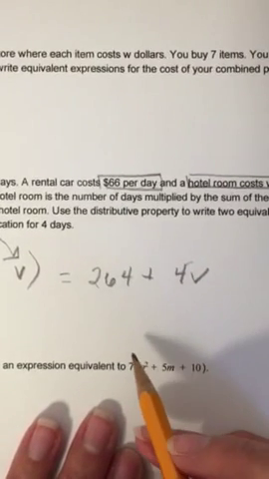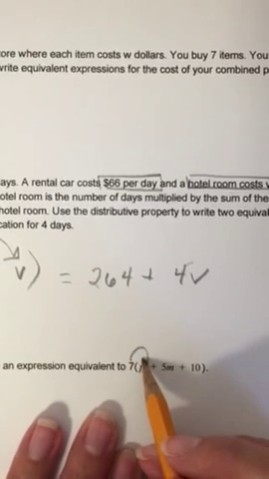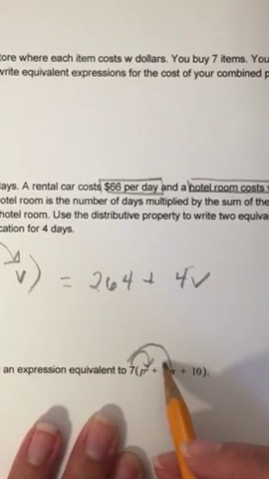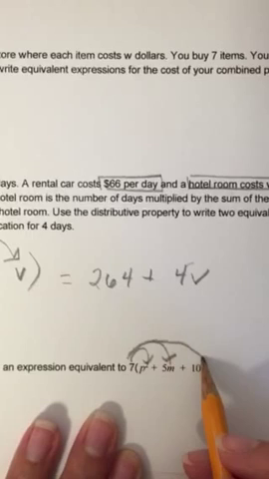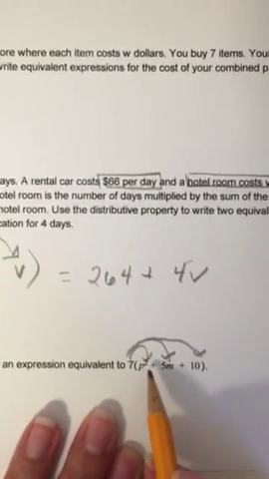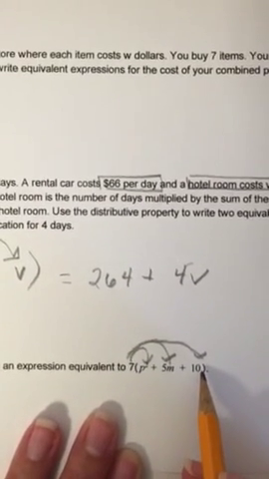Make sure that when you're doing number 5, you take a look, you multiply that 7 times every term inside the parentheses. It's a little bit different this time because there's 3 terms in there.